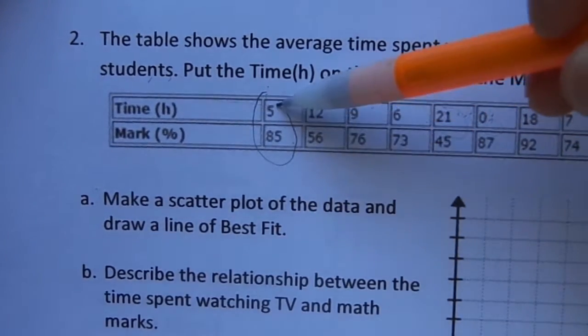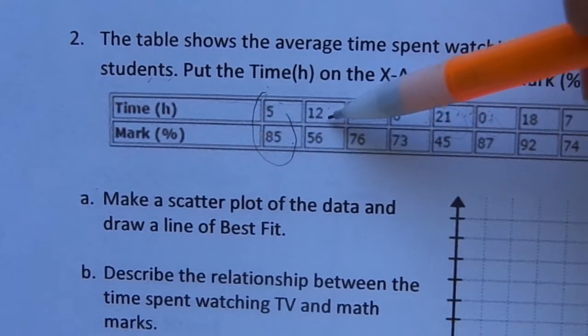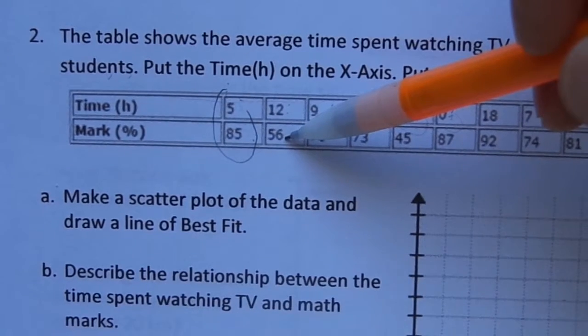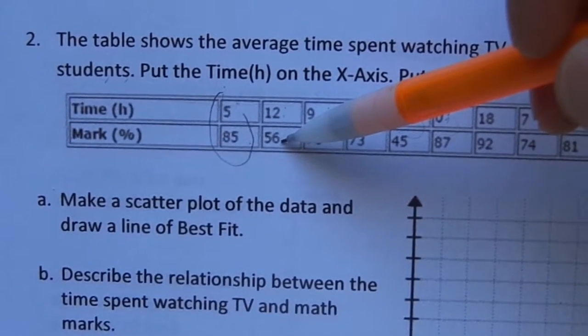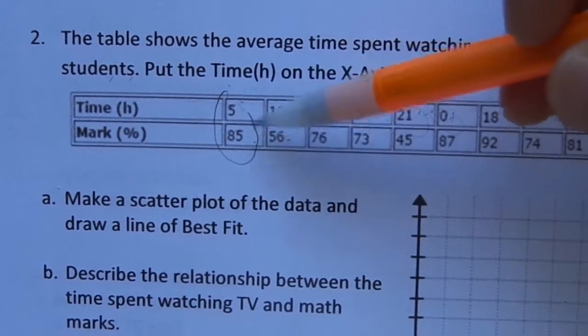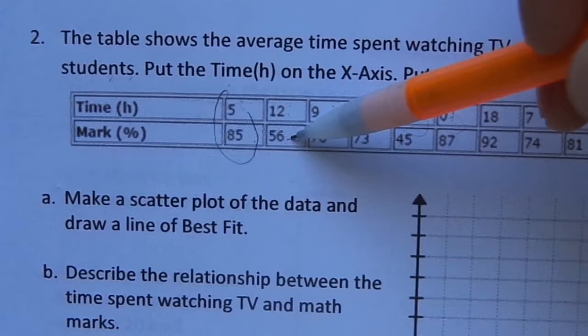Yes, per week. Okay, 5 hours per week, their mark is 85. Someone who watches 12 hours, theirs is 56. Actually, no, sorry, I lied. Not on average. These are particular students. So one student who watches 5 hours has got an 85%. One student who watches 12 hours got 56%.